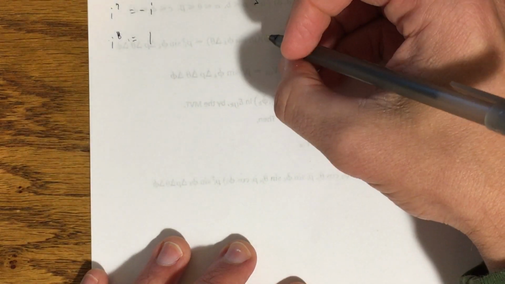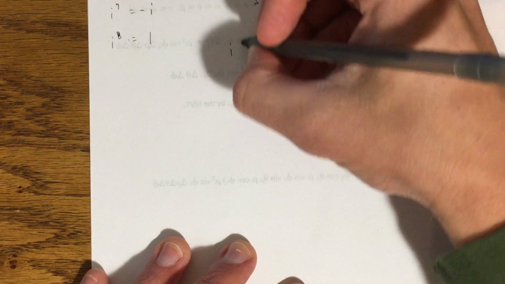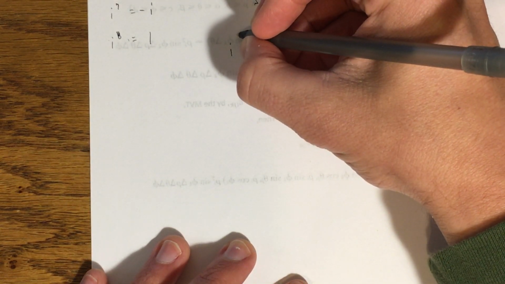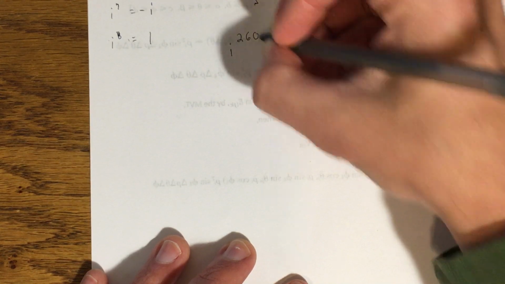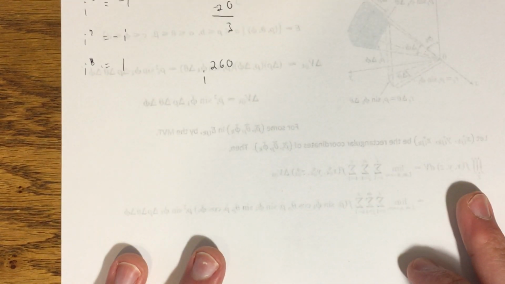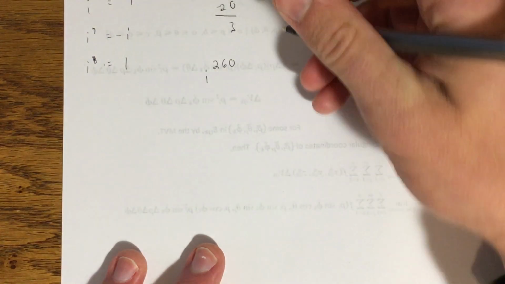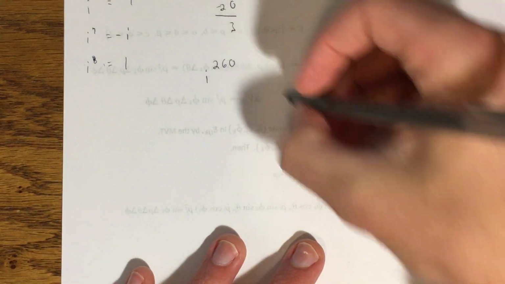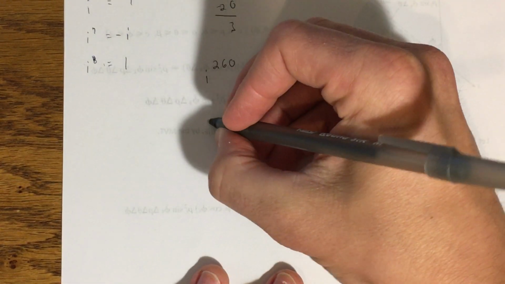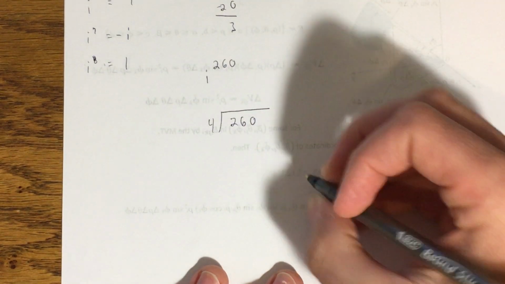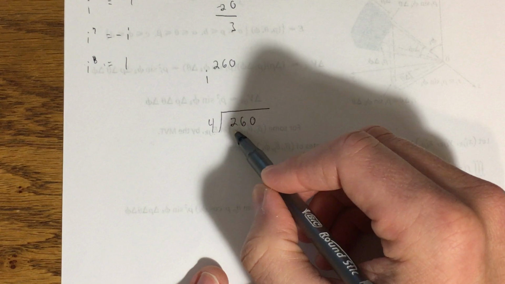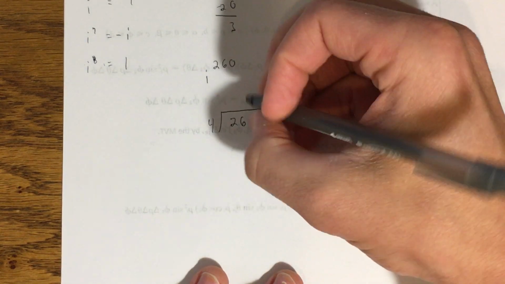Let's try another one. If I wanted to do i to, let's say, the power of 260, i to the power of 260. Well, let's divide 260 by 4, always by 4, and see what we get. 4 goes into 26 6 times.